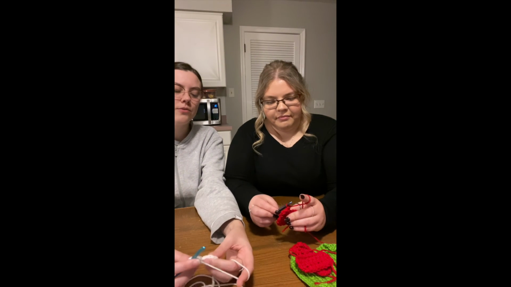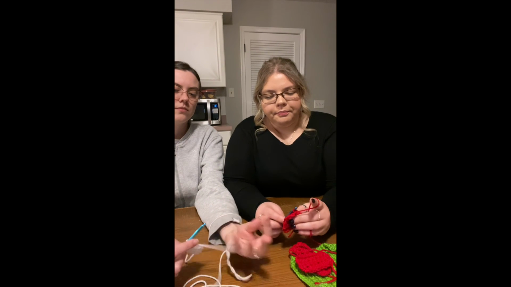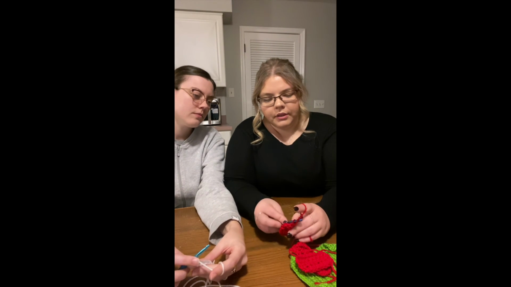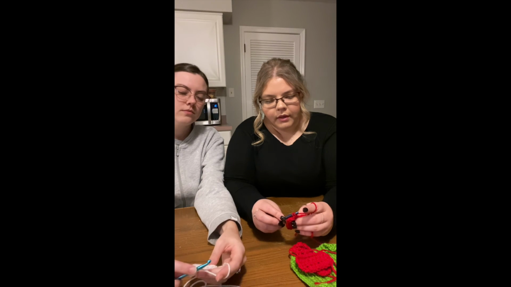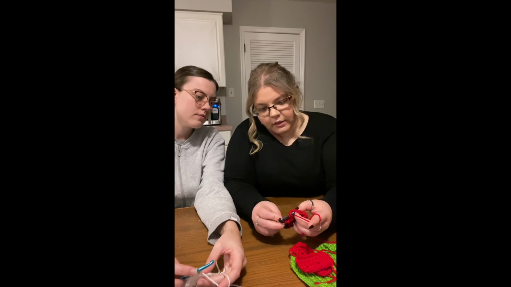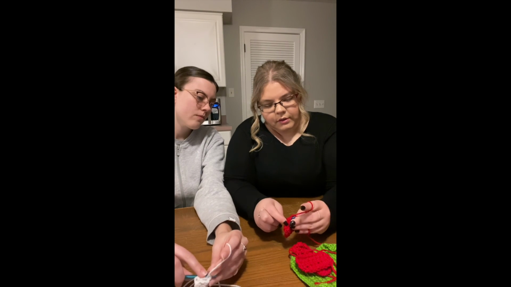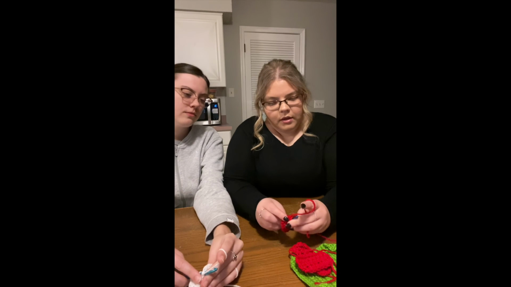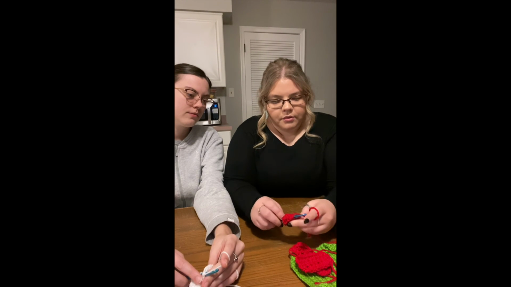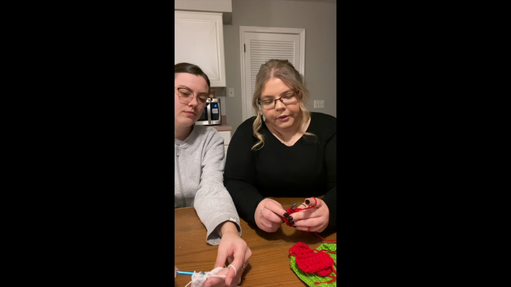So how about for this one? You show me how to do it. Okay. So I have to yarn over and then find my next hole, which would be here to push into. So I push through there, and then I'm going to yarn over and pull through.